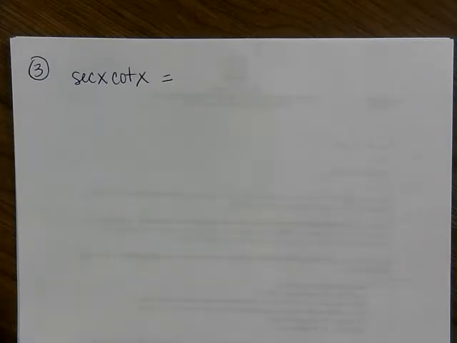Think about what you could do here. Any ideas? Noah's got one. Anyone else see it at all? Anyone see it yet? Okay, Noah, you're up. The secant simplifies to 1 over cosine, and cotangent is cosine over sine, and then cosine cancels.